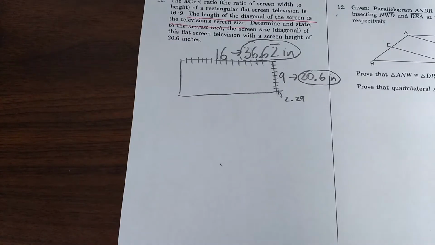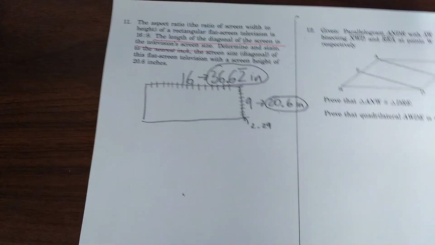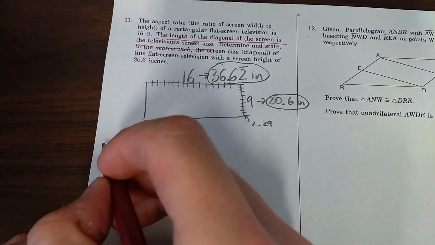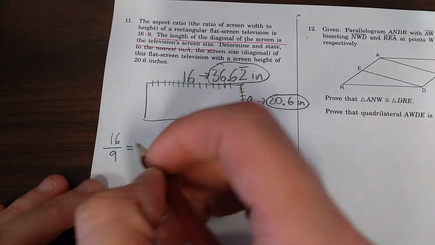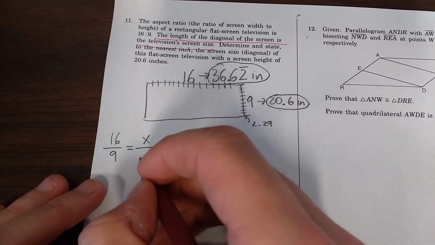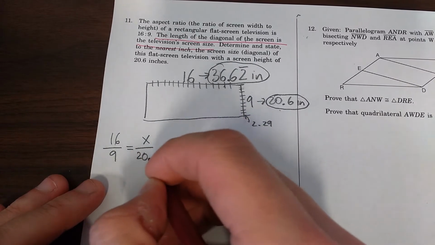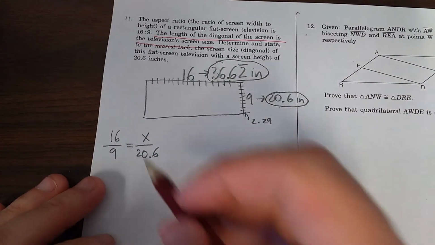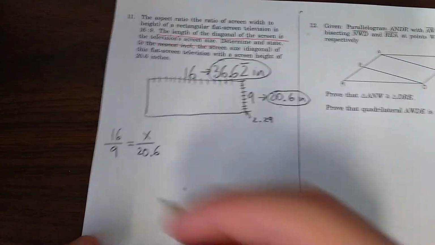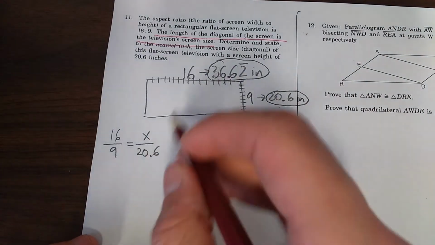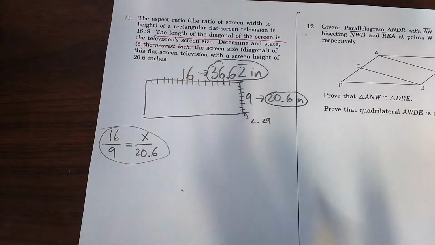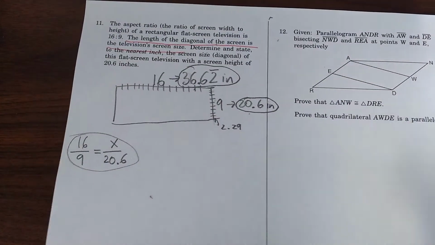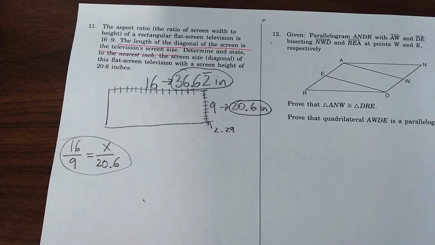Some of you are going to say that you can just set up a ratio, and you definitely can. One way you can do it is 16 over 9 will be some width over this height. So you can cross multiply and you would get the same exact answer. You would get that the width is 36.62. So if you did it this way, that's fine. I'm just showing a maybe a more simple way, a more visual way.